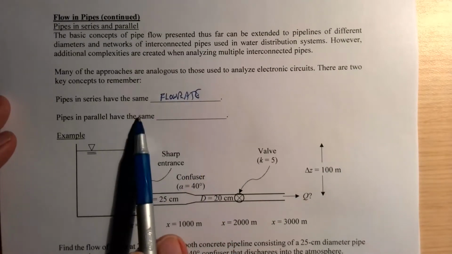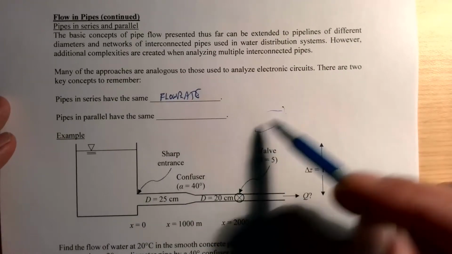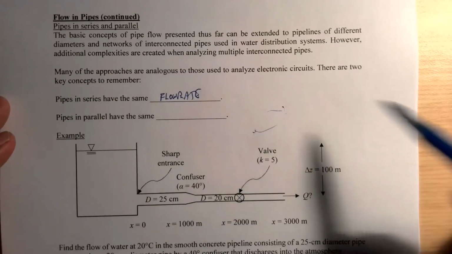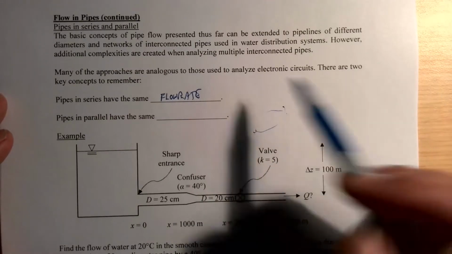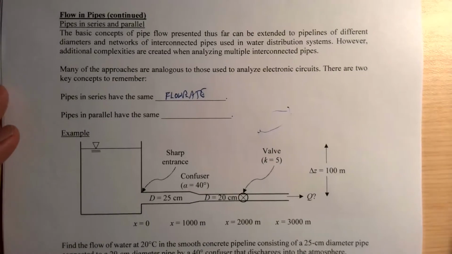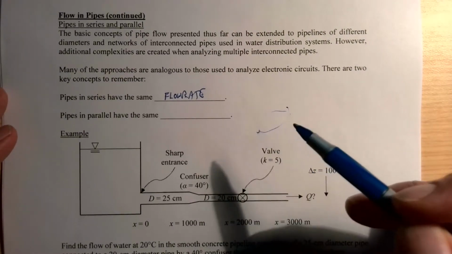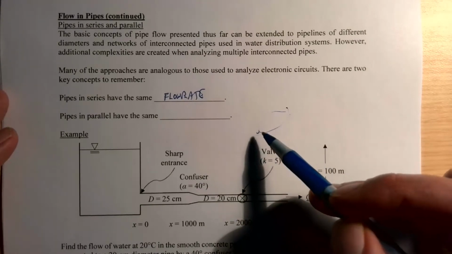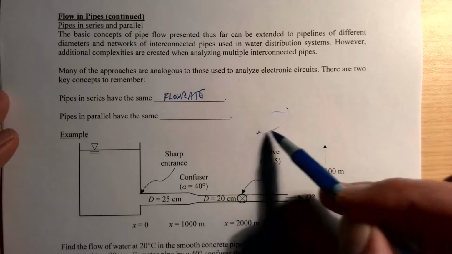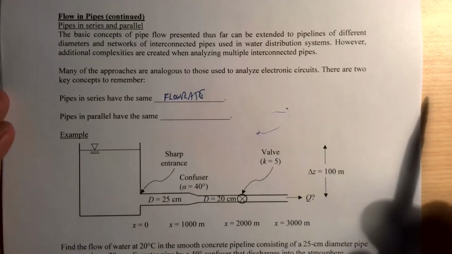Pipes in parallel, on the other hand: if I have two different paths, two different pipes that branch and then connect back together, what could I say about those two? It's not flow rate, if you were thinking that. You might just keep in mind that water is going to follow the path of least resistance, right? So if it has two different paths that it can take, which one is it going to take? It's going to take the one with least resistance.